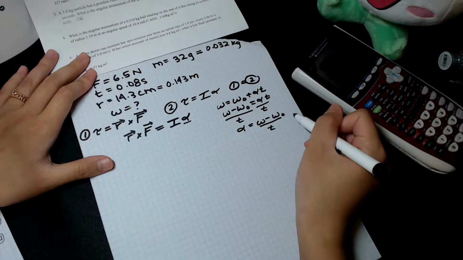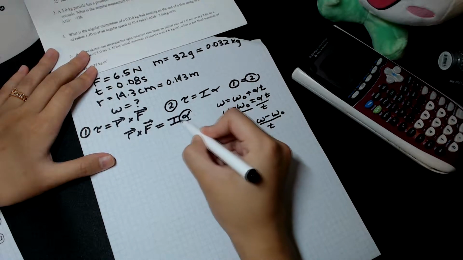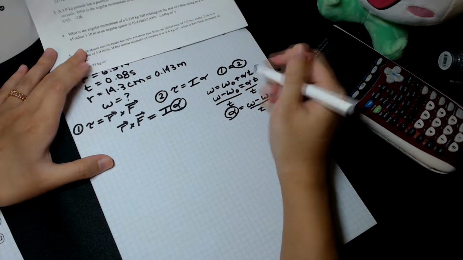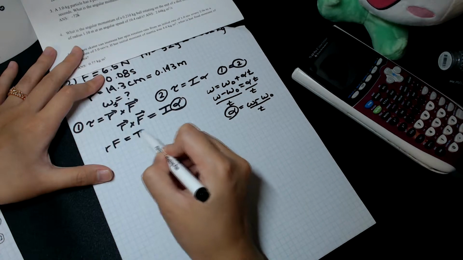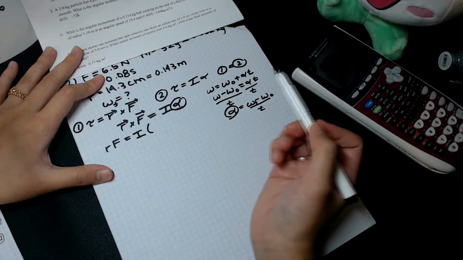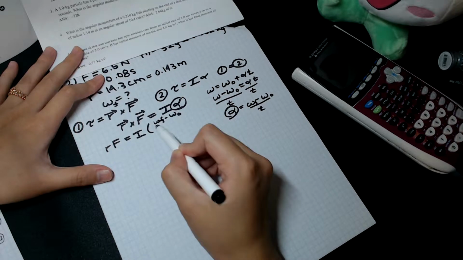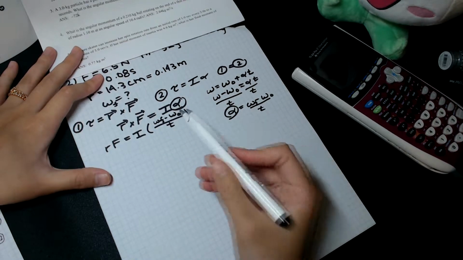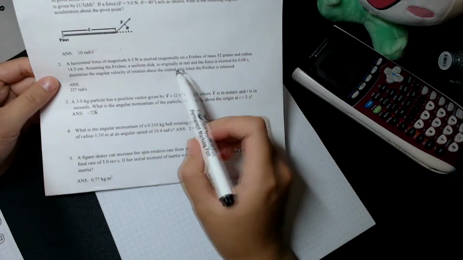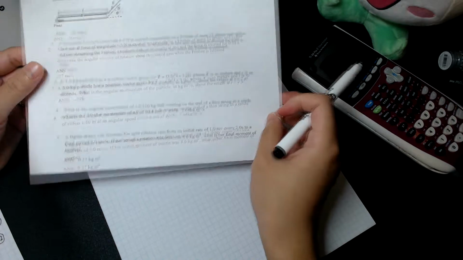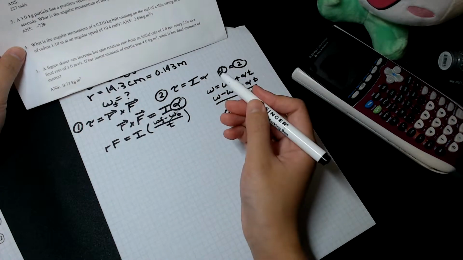So we can use this equation and plug it into this alpha to get this final velocity that we are looking for right here. So I times, and then omega F minus omega initial over time. And now we know from this problem that the Frisbee is originally at rest. So there's not going to be an initial velocity. So this is going to be 0.